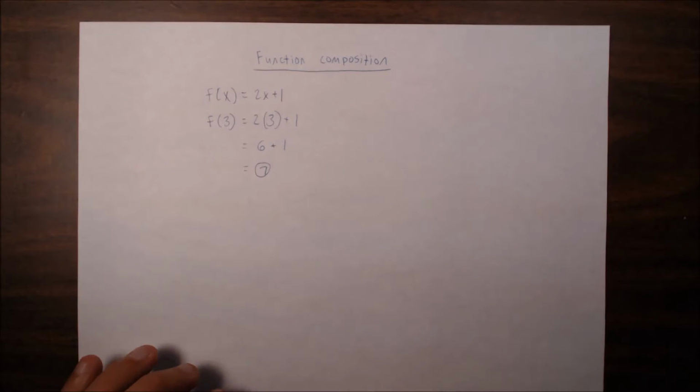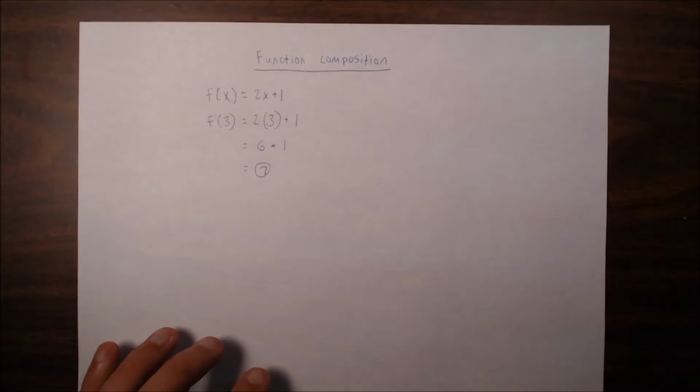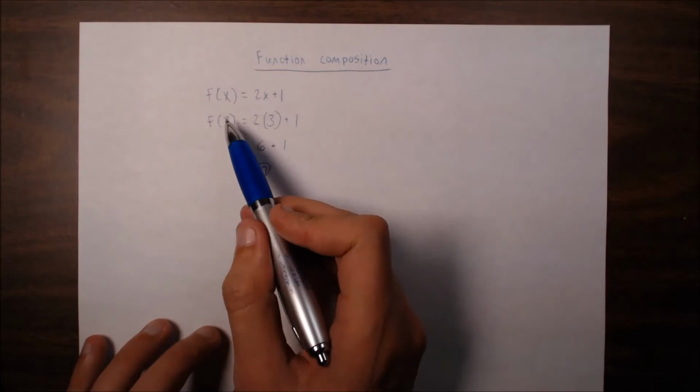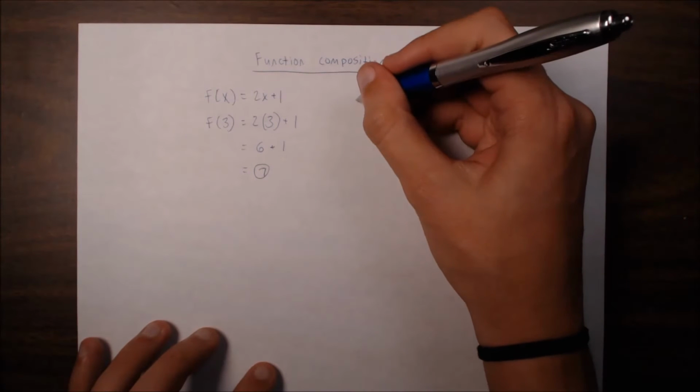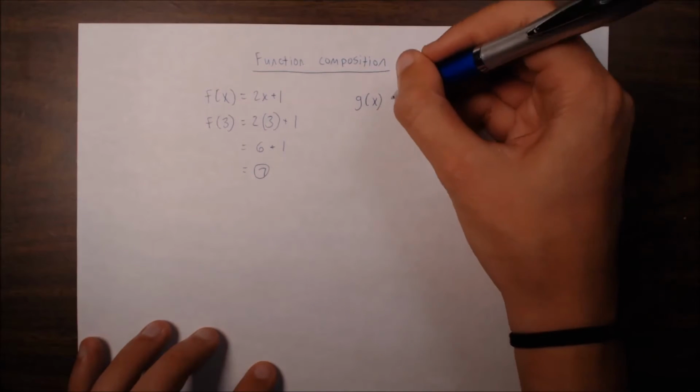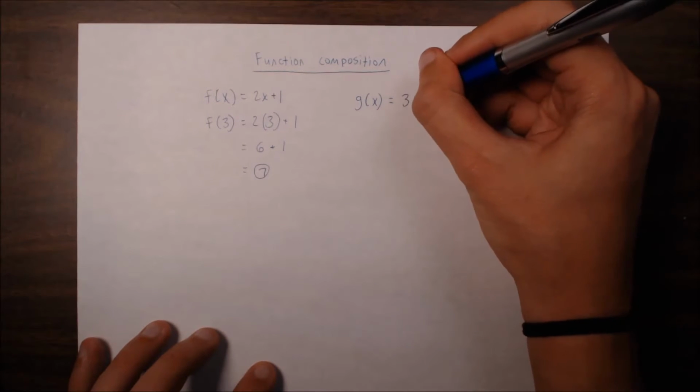Now, function composition works very similarly to this. So what we're going to do is instead of plugging a number into the function, we want to plug in a whole other function into this function. So let's make another function. Let's say we have g of x, and maybe g of x is, let's say, 3x minus 2.